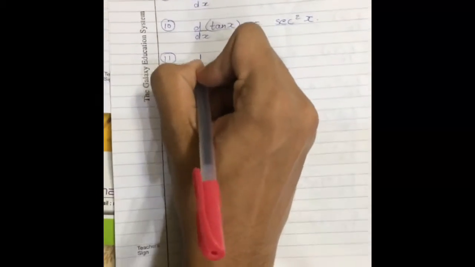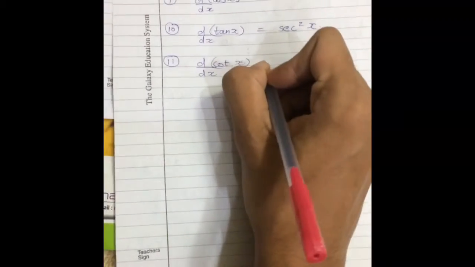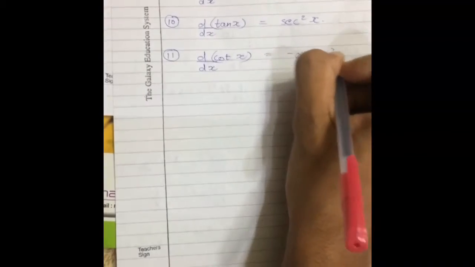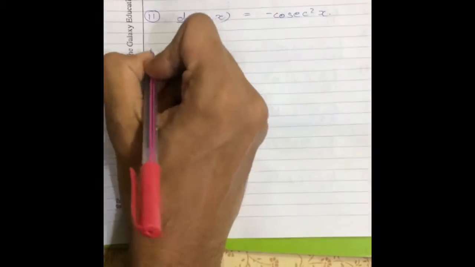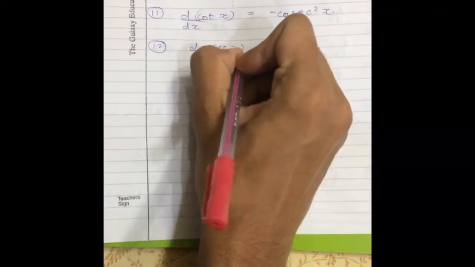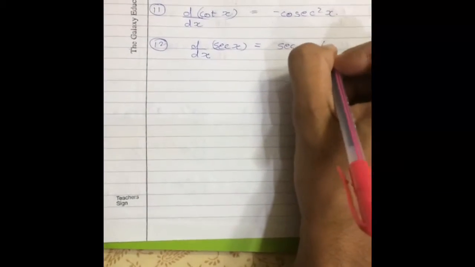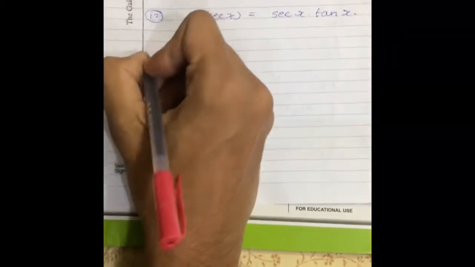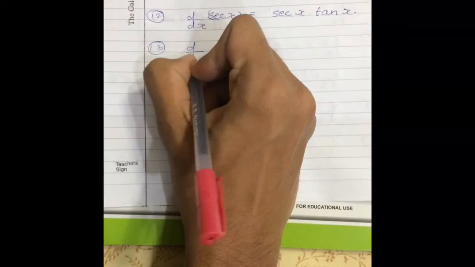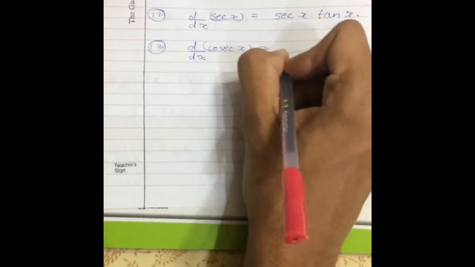11th, d by dx of cot x is equal to minus cosec square x. 12th, d by dx of sec x is equal to sec x into tan x. 13th, d by dx of cosec x is equal to minus cosec x into cot x.